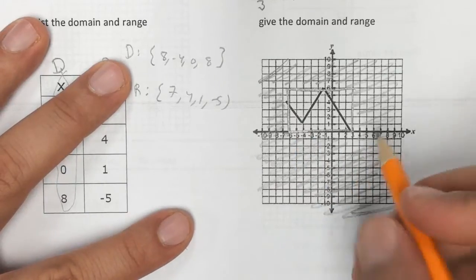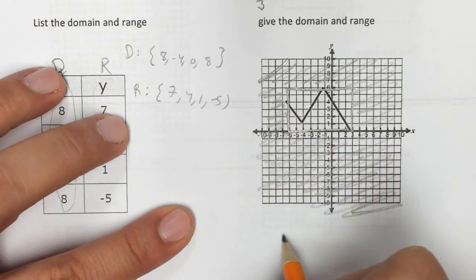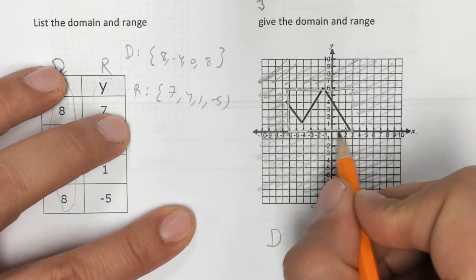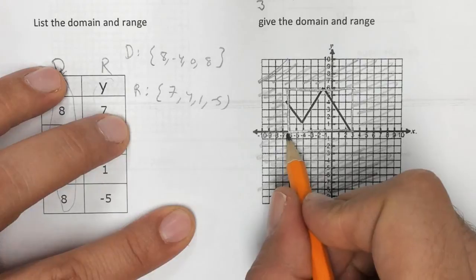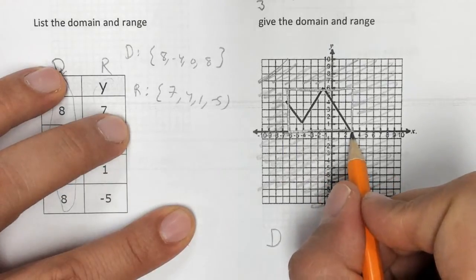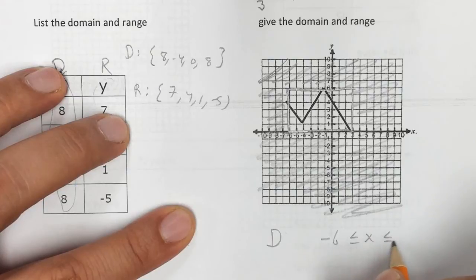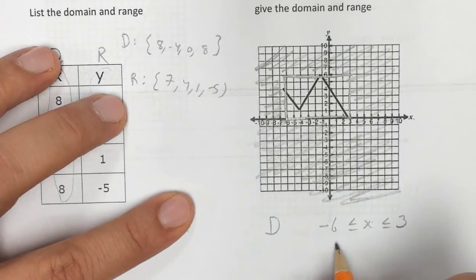Now we're only going to look at the part that I put a box around because that's the part where the graph is at. So when we're talking about the domain, we're actually talking about the x. And in the x, the box starts off right here at negative 6 and goes all the way to number 3. So we'll say negative 6 less than or equal to x less than or equal to positive 3. Now domain is x, so the letter in the middle is x. Range is y, so the letter in the middle will be y.